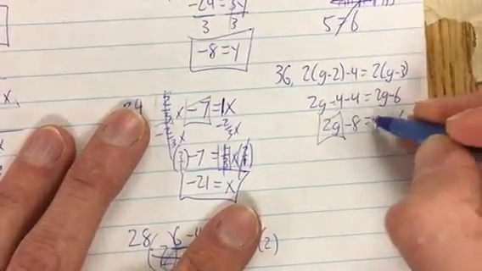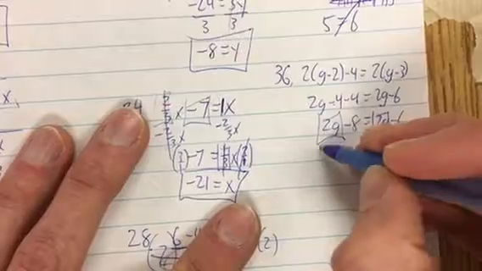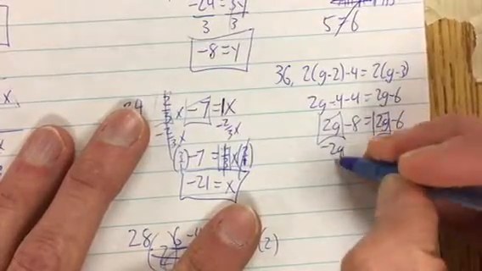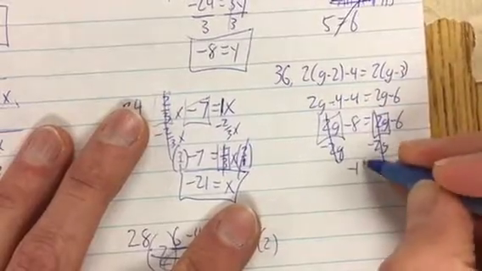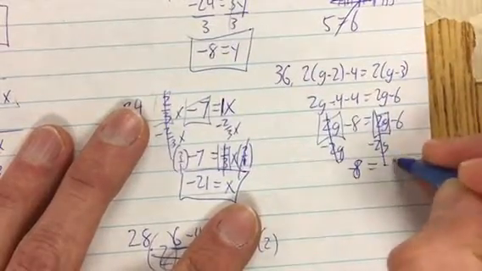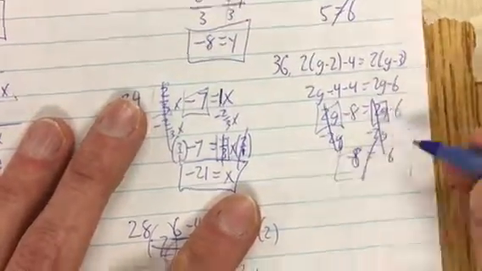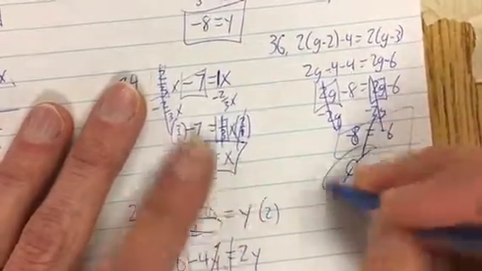Again, you got the same coefficient here, so those are going to cancel out, and what you're going to end up with, is it going to be the same or different? Well, it's going to be different. You got negative 8 equals negative 6. Again, that doesn't work. All the variables canceled out, so that means no solution.